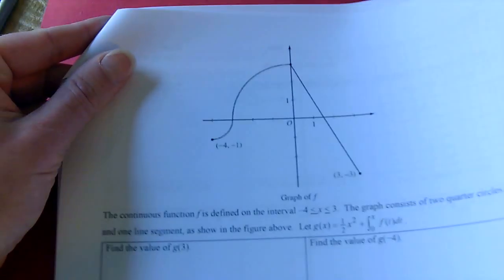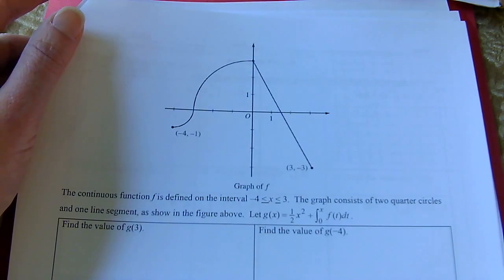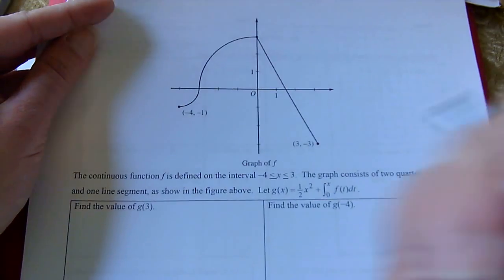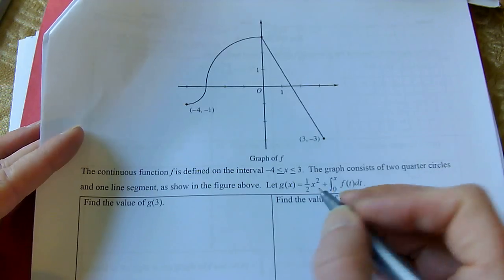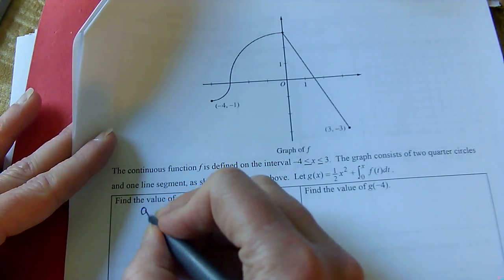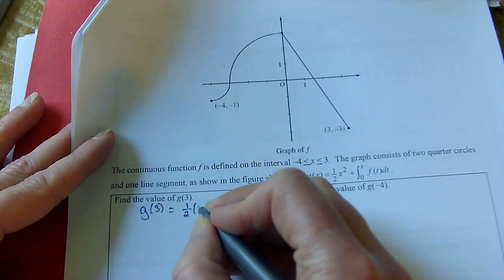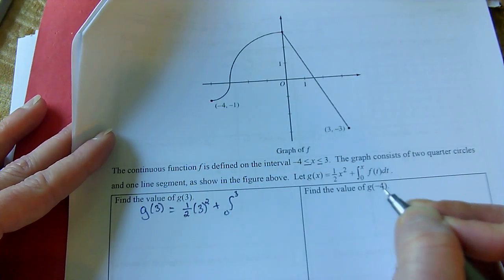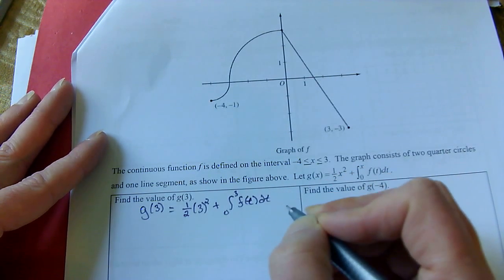Last example. You're welcome to pause the video, go ahead and try this one on your own, then come back and check it if you're bold. This one's very interesting. G of 3. Now notice this one has an integral and a regular part. So g of 3 just means to plug in 3 for all the x's. So 1/2 times 3 squared plus the integral from 0 to 3 of f of t dt. And we are given the graph of f of t.